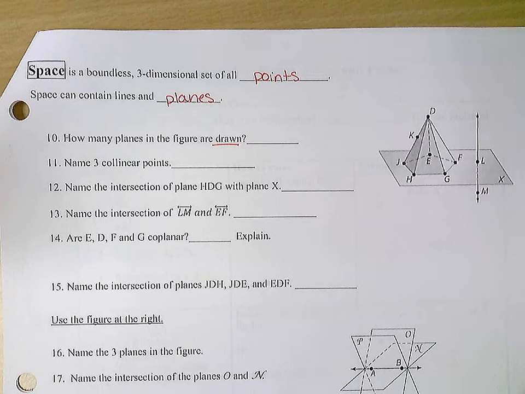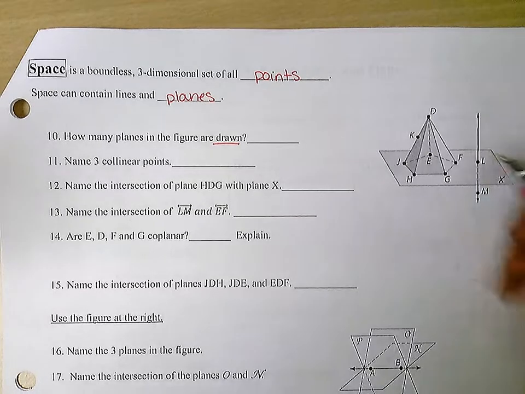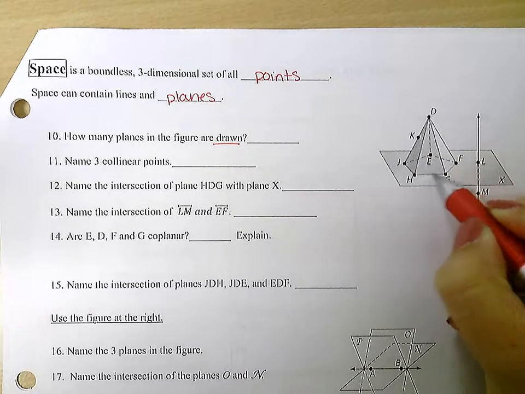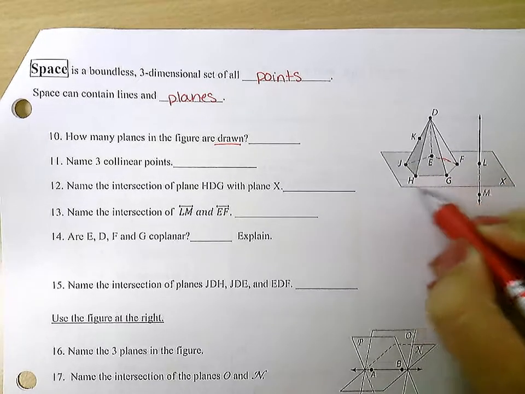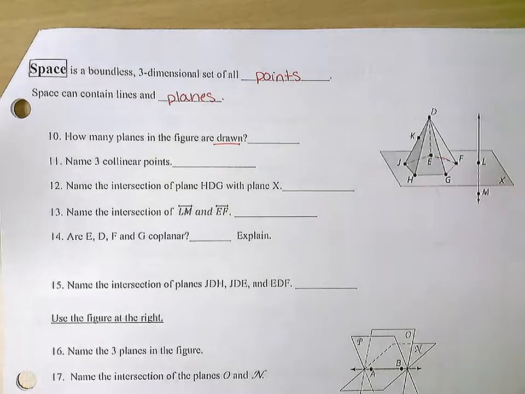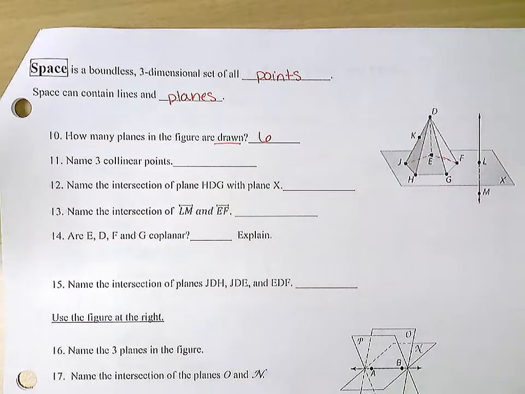All right, how many of you think there's 6? How many of you think there's 7? Okay, there are 6 planes. This bottom one right here is the same as this larger plane X, so you can't count it twice. So there are 6 planes drawn in here. You just have to be careful of that little aspect.